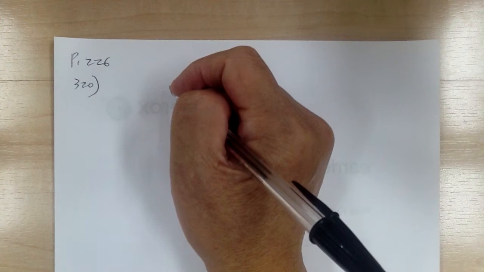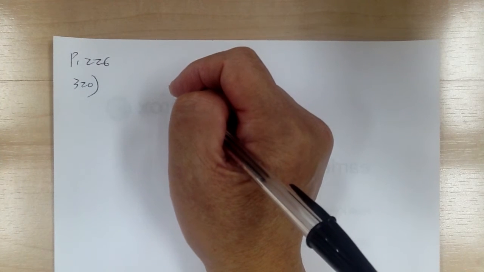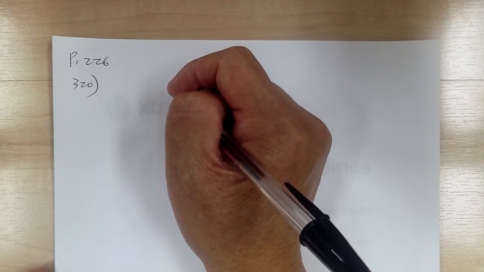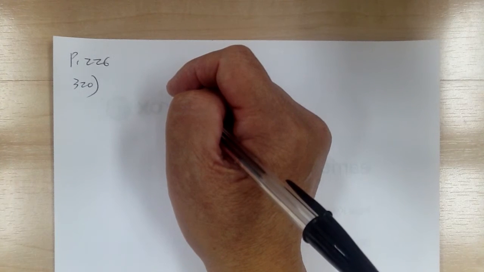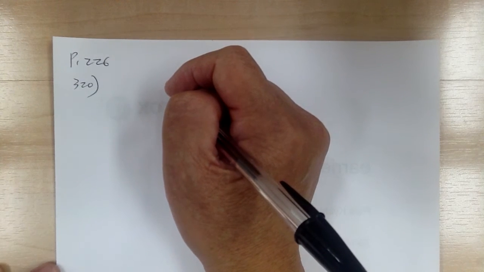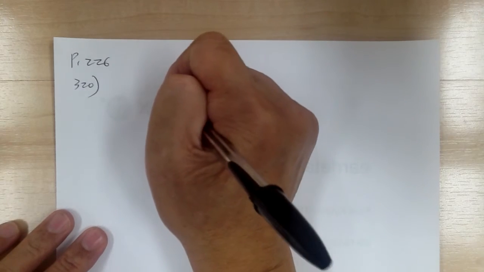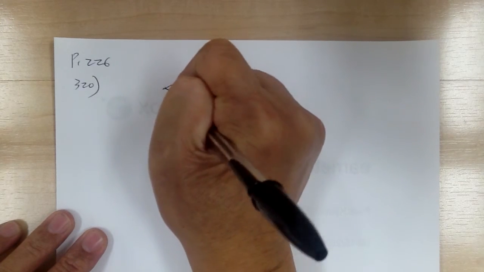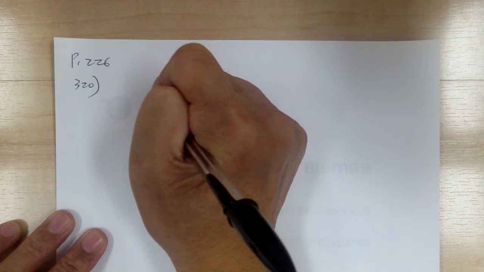Okay, 320. A truncated octahedron is a geometric solid with 14 faces, 6 congruent squares and 8 congruent hexagons. So if you're wondering what it looks like, I will try to draw.